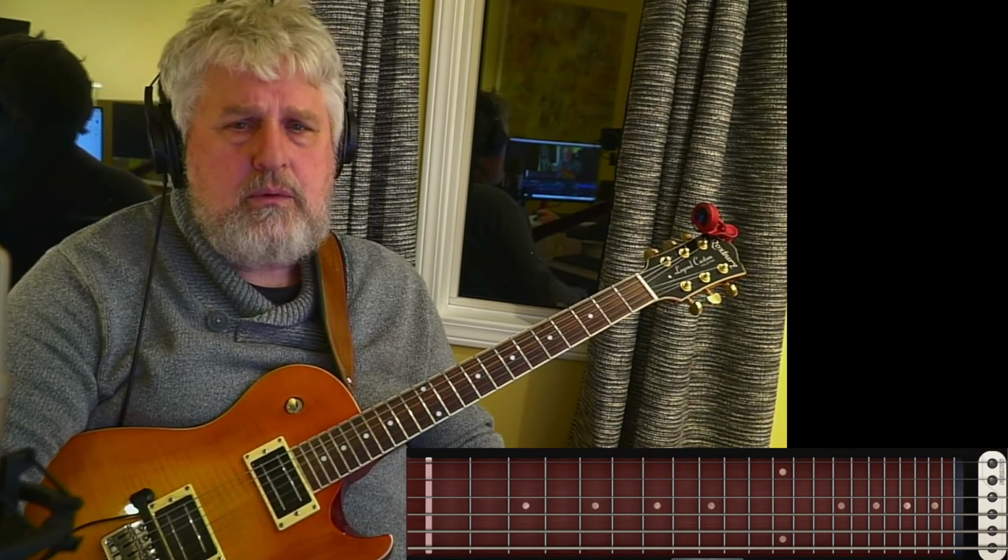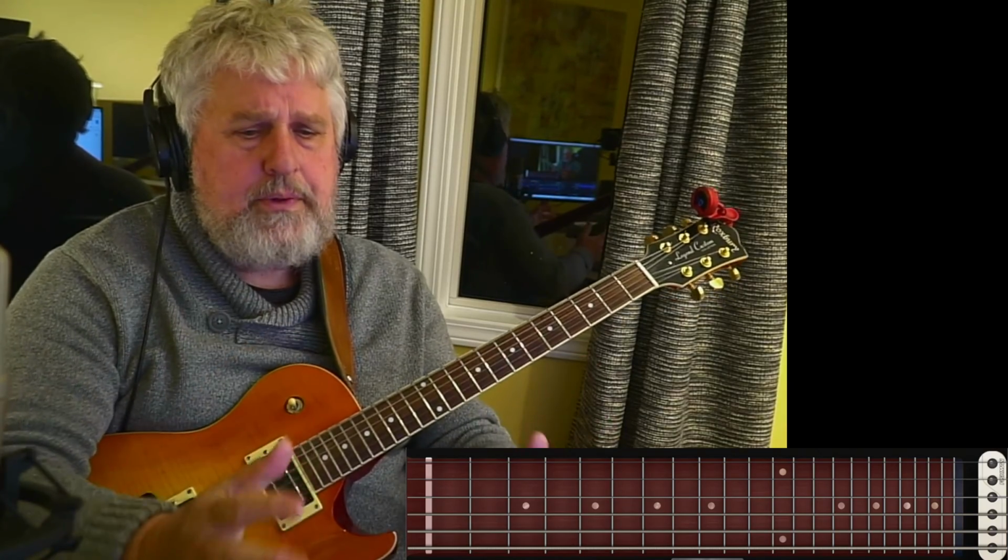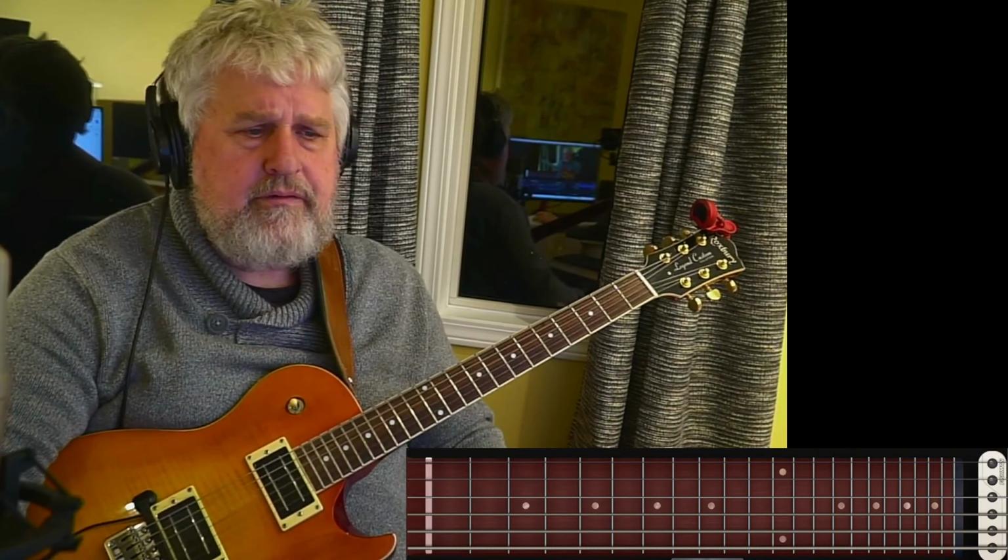Try that out. Make sure that you group those keys and that you can play in 5 keys at the drop of a hat.